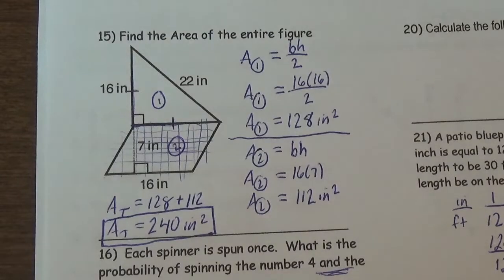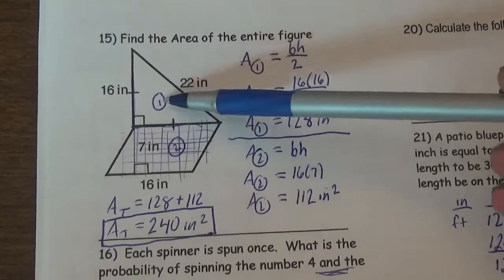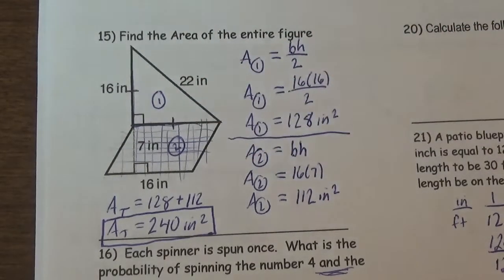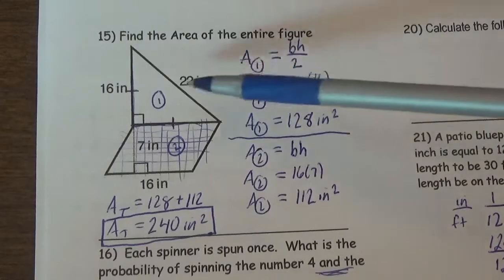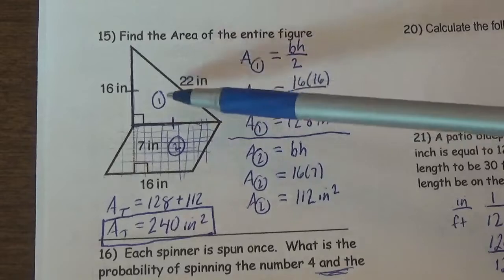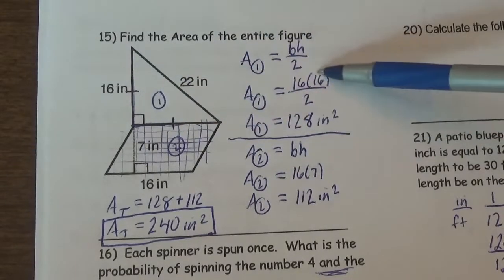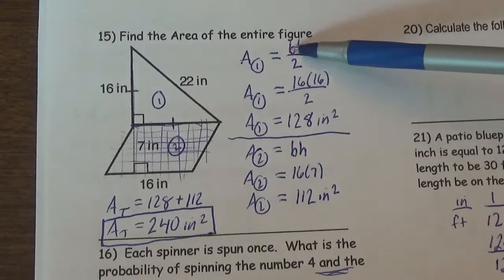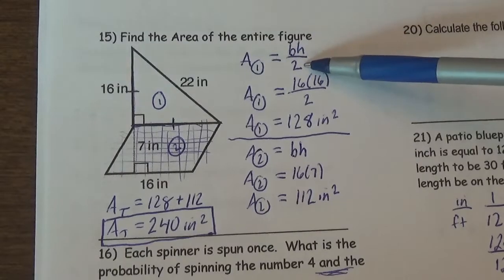So here's number 15. You have to find the area of the entire figure, which when I do it, I chop it up into the figures that I have formulas for. So we've got a triangle and a parallelogram. So label the triangle. I went with number 1, and here's my work for the triangle. Area of a triangle is base times height divided by 2.